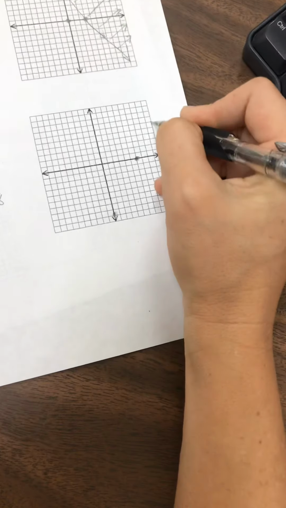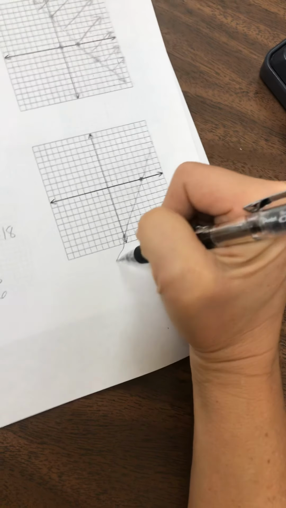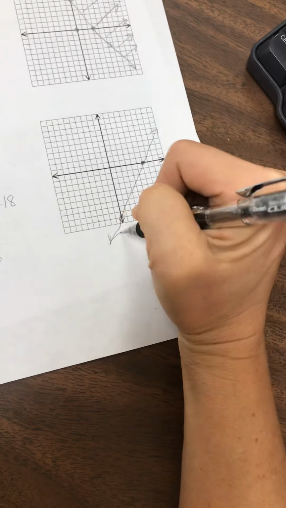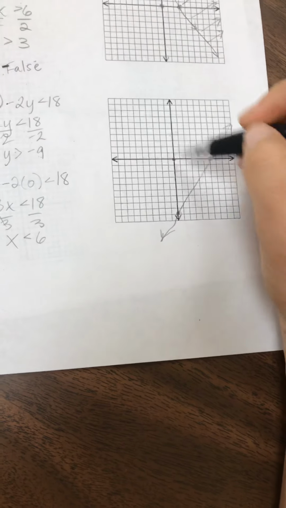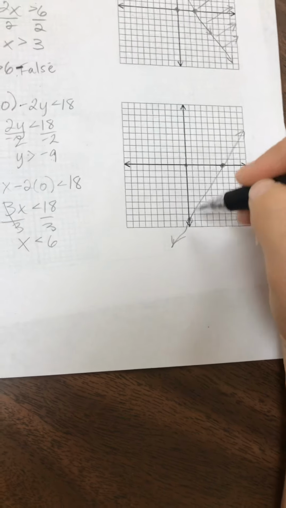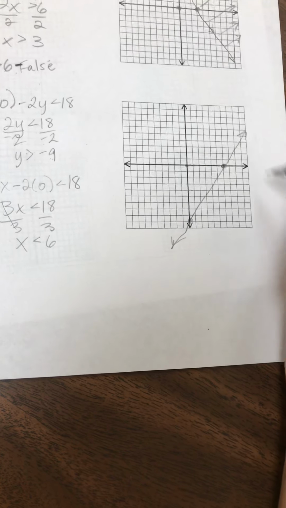Now draw your line and connect those points. That's your next step. Now we're going to pick (0, 0) as our test point. If it's true, we shade towards the point, and if it's false, we shade the opposite way. Okay, so now let's do our test point.